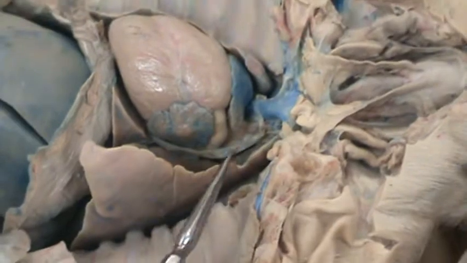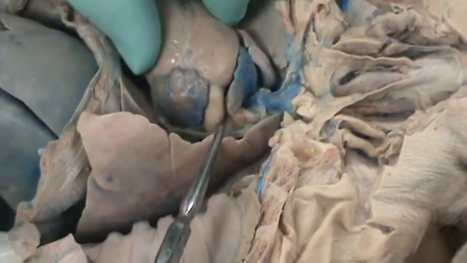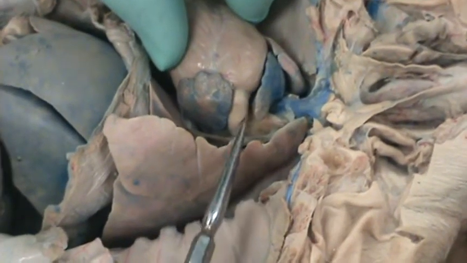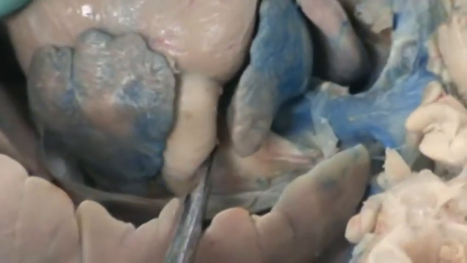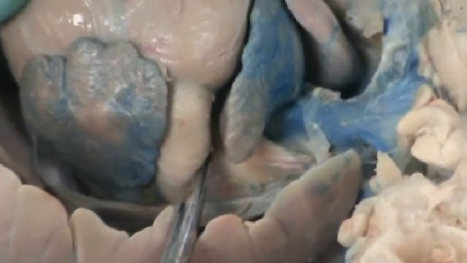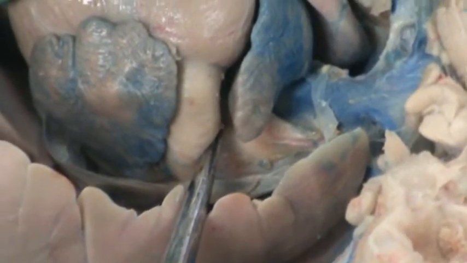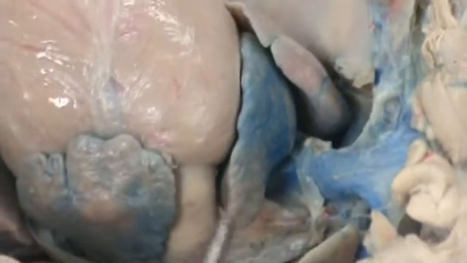Important in a fetus is the ductus arteriosus, which is in this crevice between the pulmonary trunk and the aortic arch. So it's right here. And that ductus arteriosus is literally a hole which will bypass the lungs in a fetus. So fetuses don't breathe.